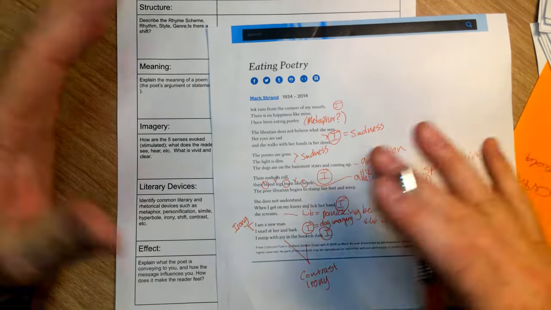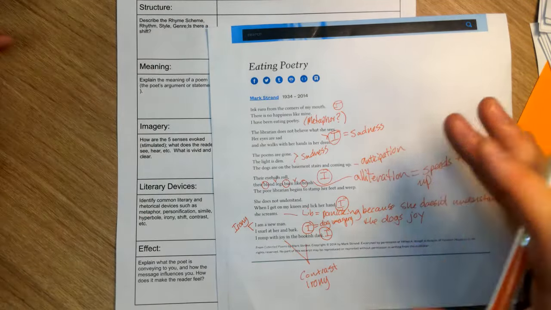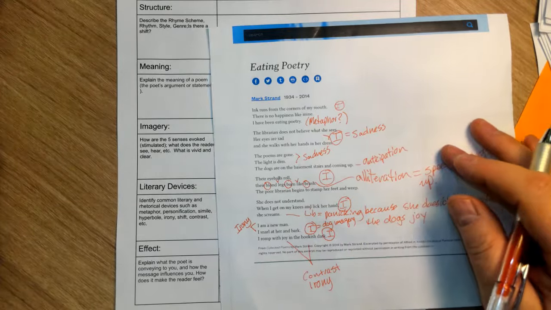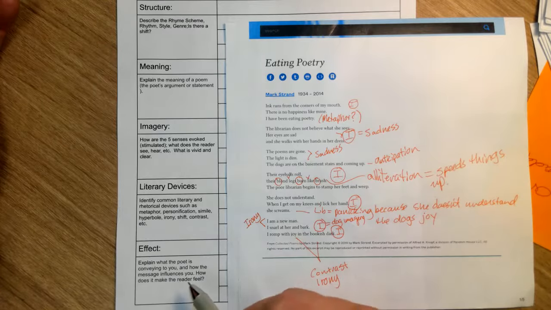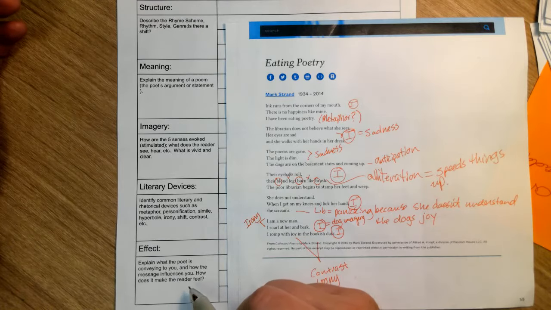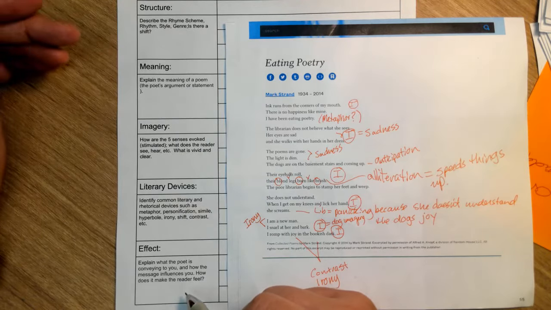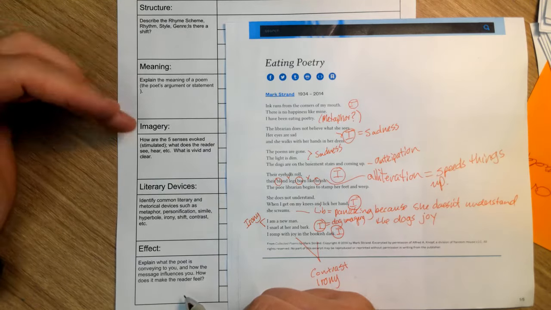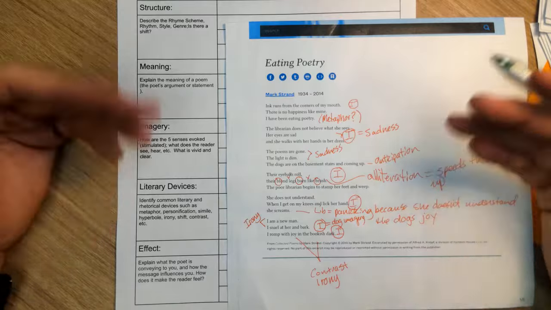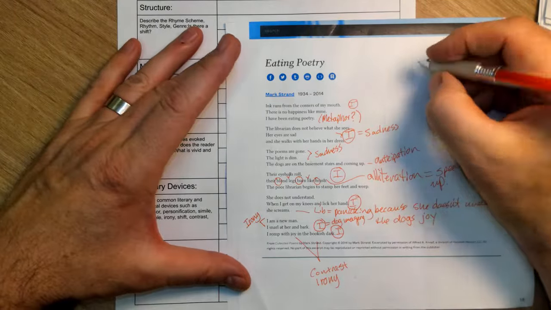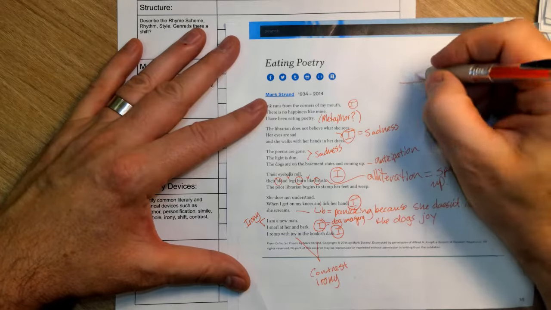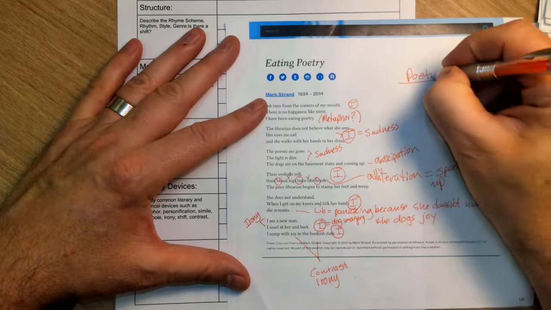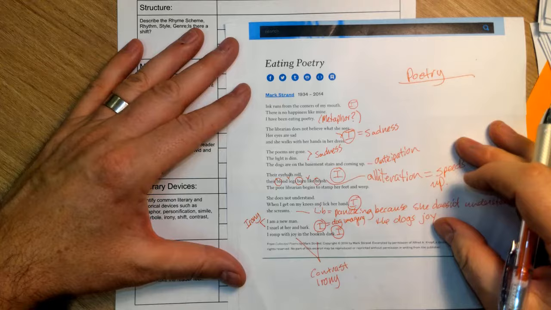Okay, so now we've done all of this for literary devices. We found quite a few. What is the effect? Explain what the poet is conveying to you and how the message influenced you. How does it make the reader feel? So, the same when you get into meaning, like, what is the poem talking about? Let's just write the topic down. The poem is about blank. What is the poem about? It's about poetry. That's the main topic.